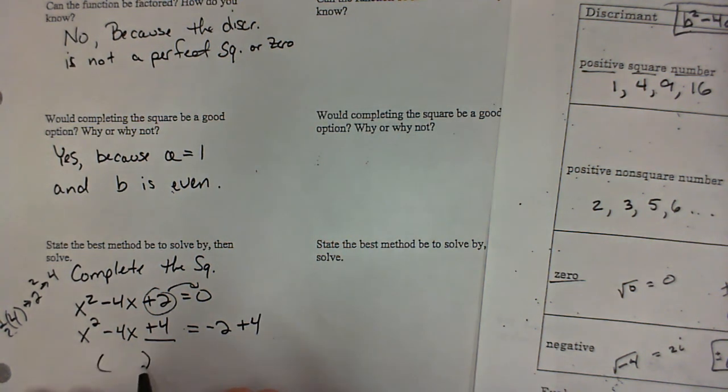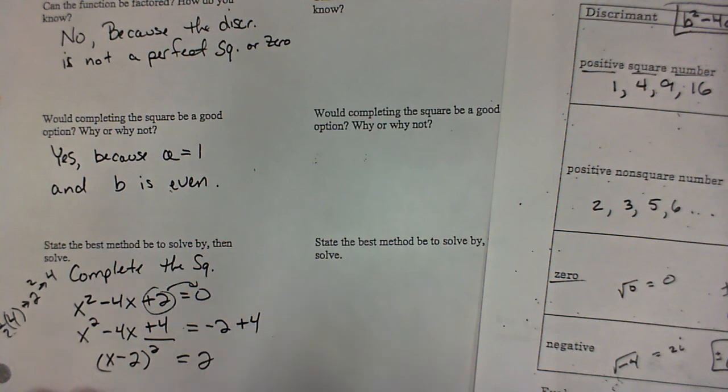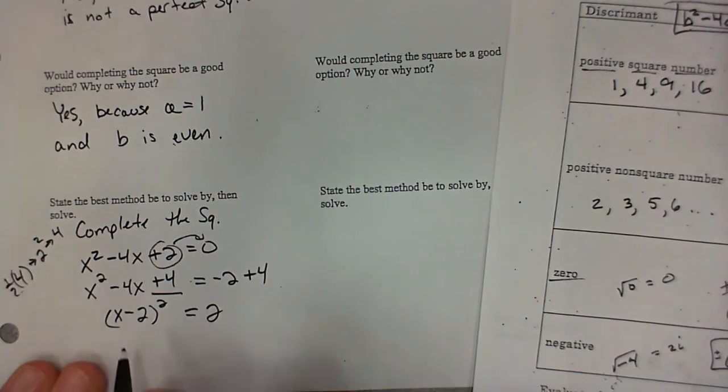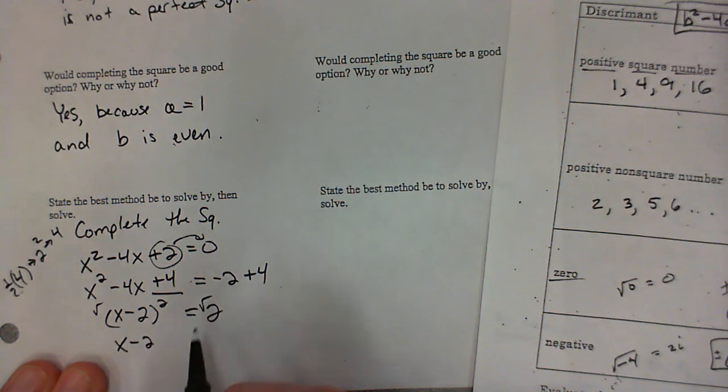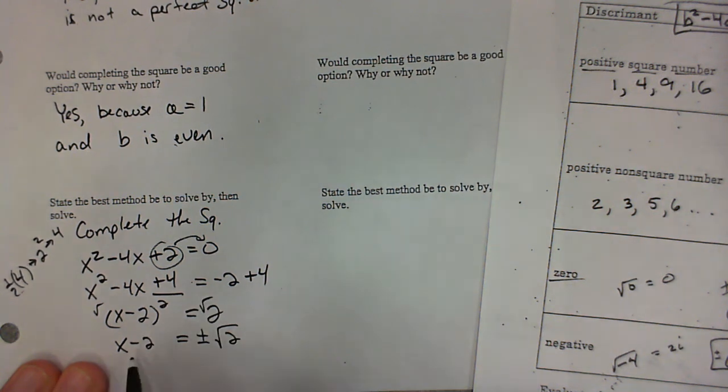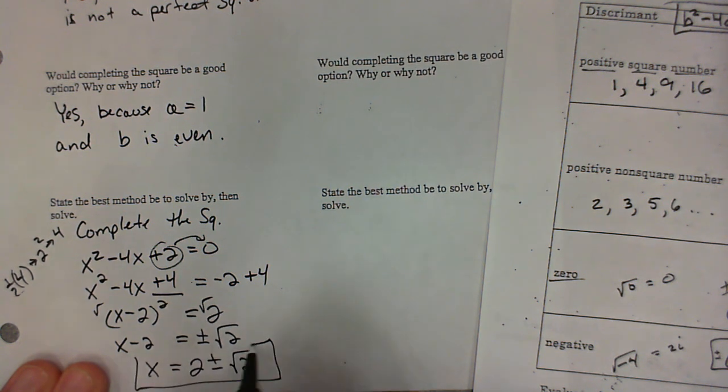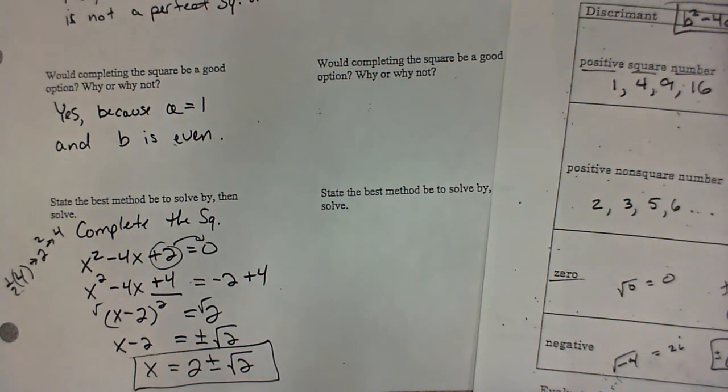Now you factor. So this is x minus 2, squared, equals, combine that, you get positive 2. Now we're ready to take the square root of both sides. You get x minus 2, and taking the square root of this side, you get plus or minus square root of 2. Add the 2 to finish it up, you get 2 plus or minus square root of 2. Okay? So, there is your first homework problem.